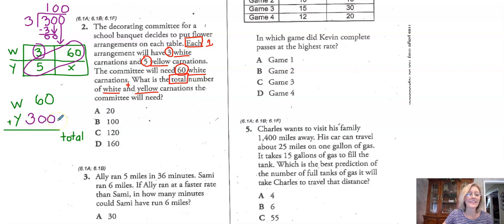So now I know I'm going to need 300 yellow. I mean, not 300, for heaven's sake. I was talking too fast. Not 300. I'm going to need 100 yellow. So I put those down. I find my total that we talked about here, and that's 160.